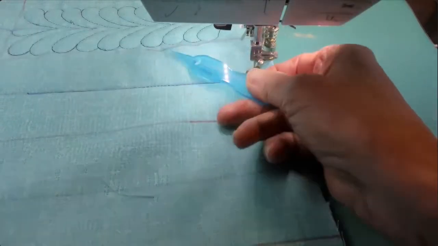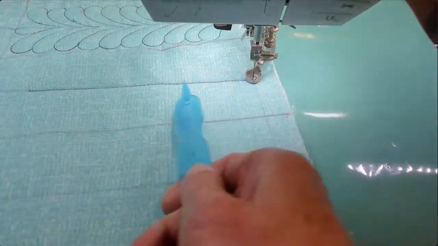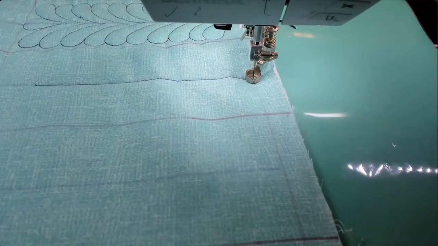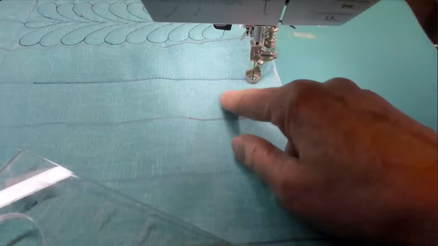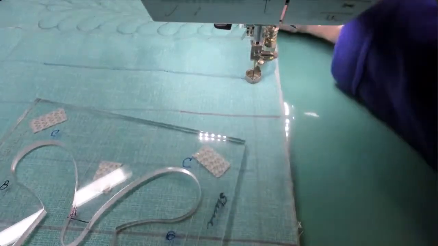So these are the edges of where I want my feathers to be. My spine is stitched up the center. Find my template, and I think I'll stitch this side first, just because that's the way they do it in the directions.